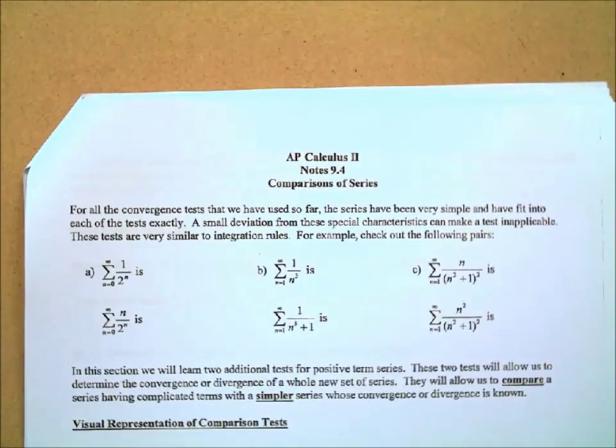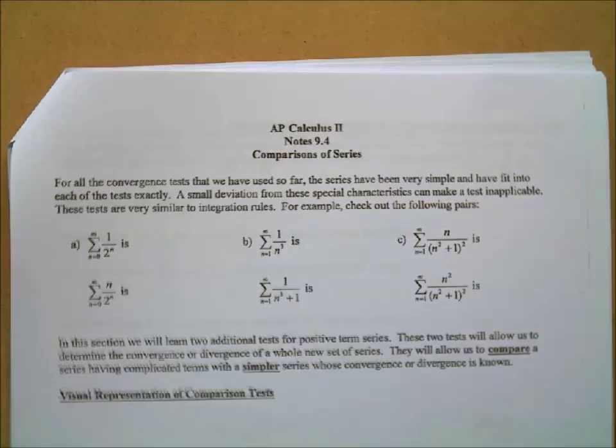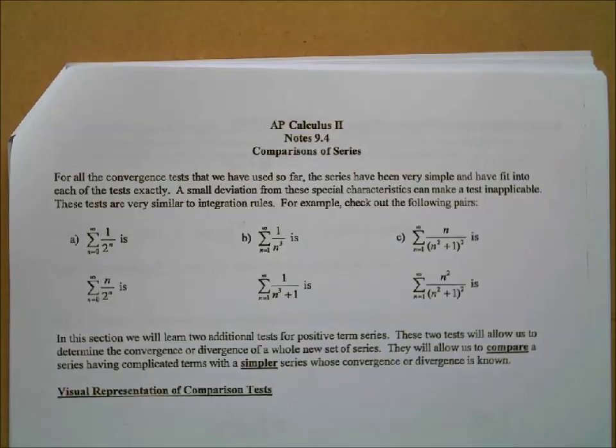So, anywho, let's get into what we're going to do today. In your notes, we're going to be starting on comparisons of series. We're going to add even more to our list of tests that we can use to help determine convergence or divergence of a series.